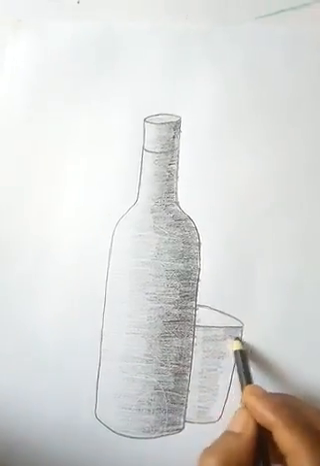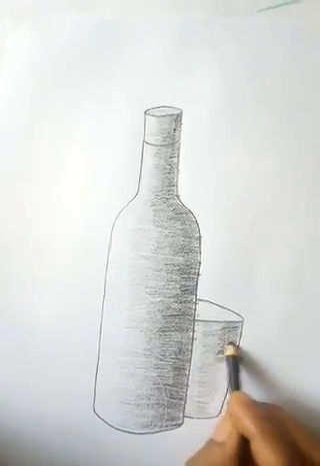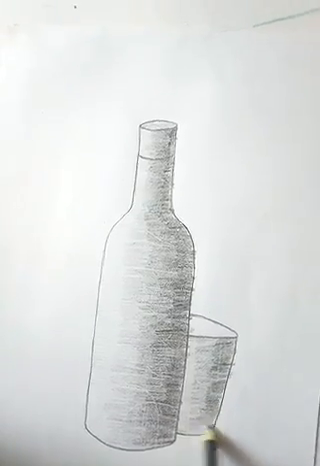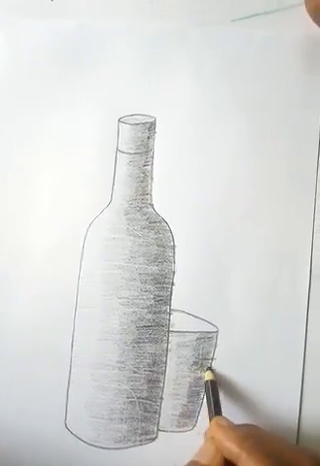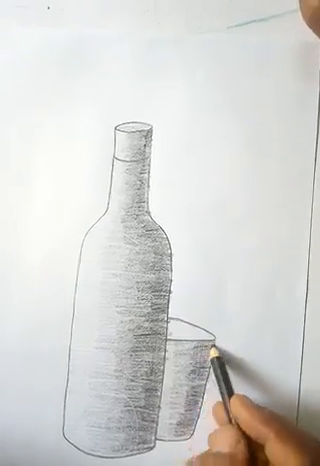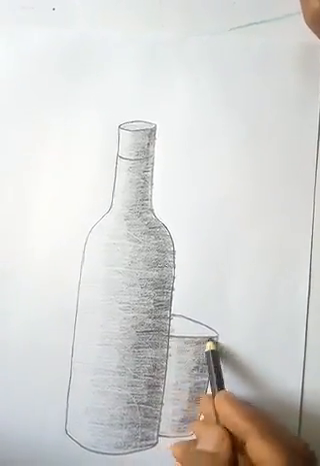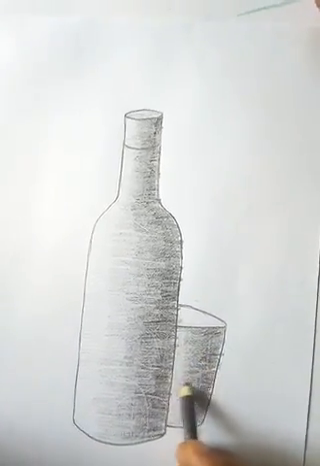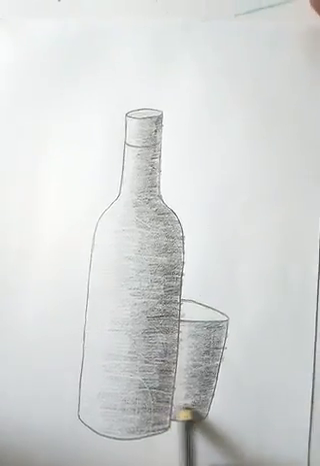Then my darkest. Go back in and blend. We don't want those lines to show. Blend it. Now there you have it.